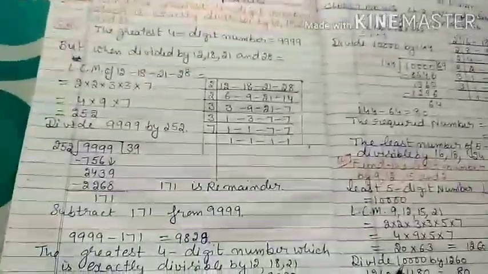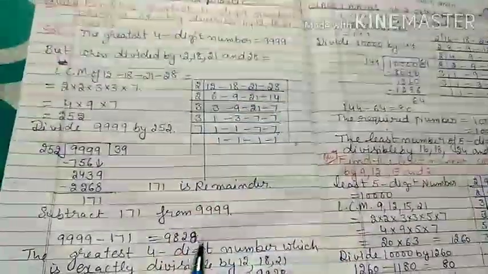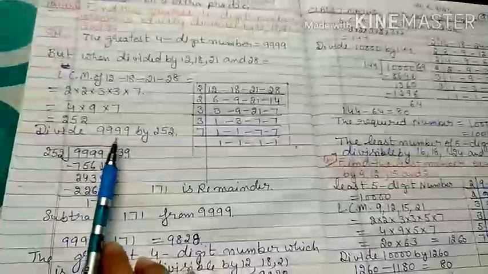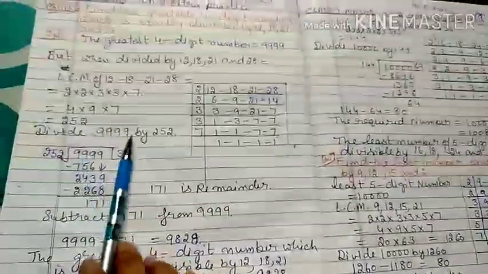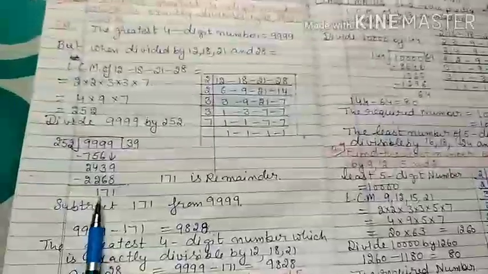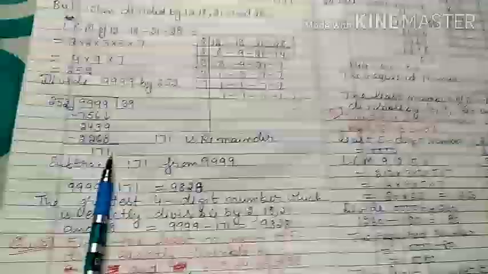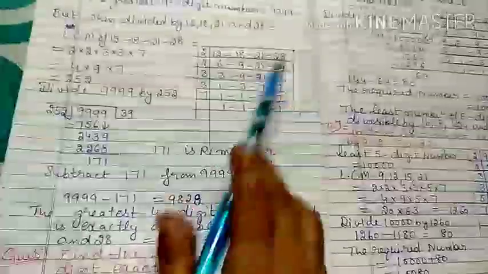Now for finding the 4-digit number that is divisible by 12, 18, 21, 28, I divide the greatest 4-digit number by 252. When I divide, I get the remainder 171. But I need the 4-digit number that is divisible by these 4 numbers.